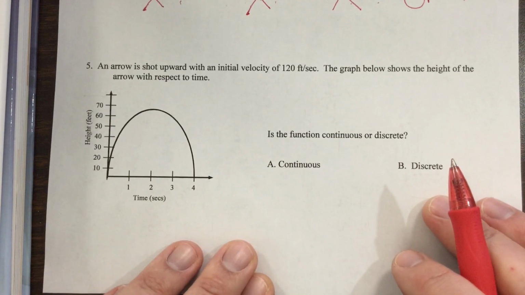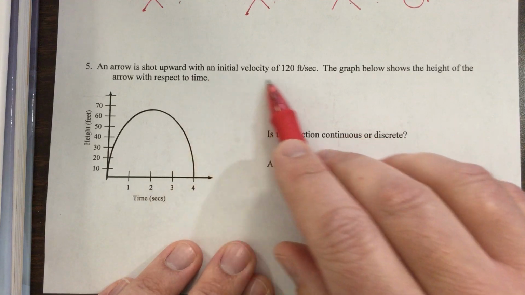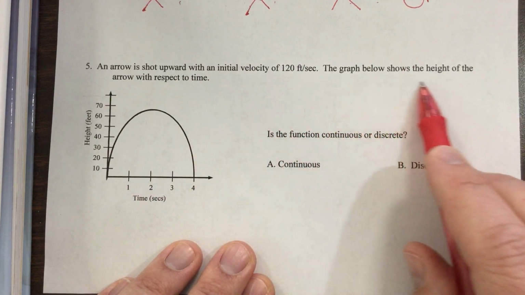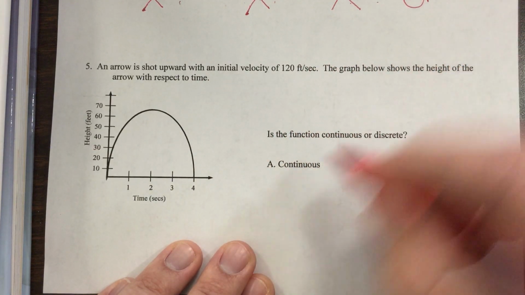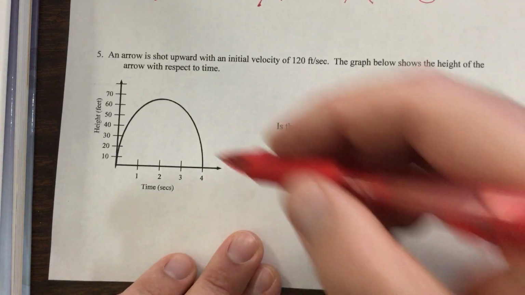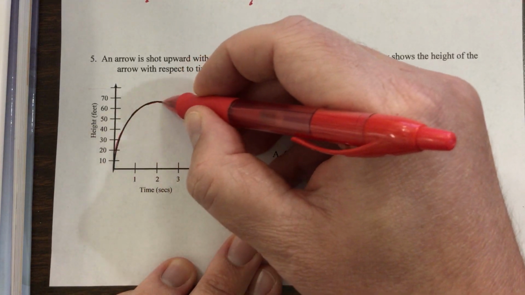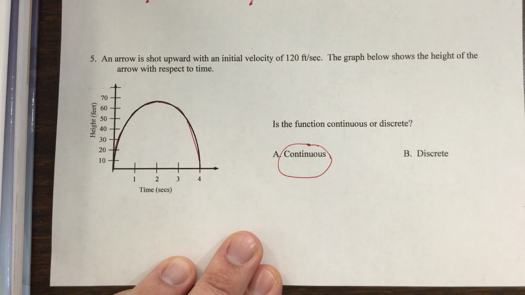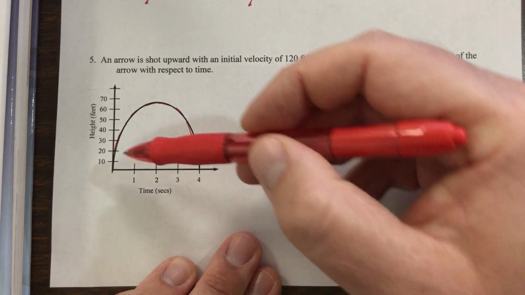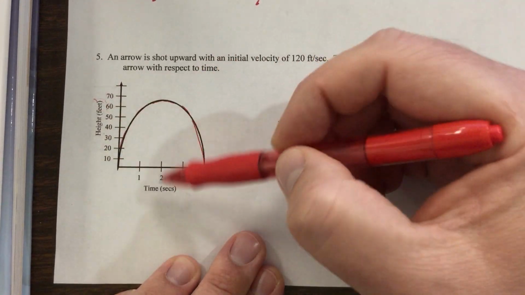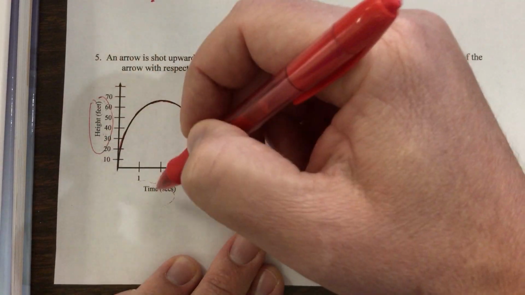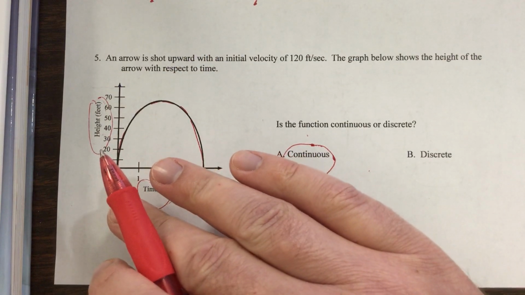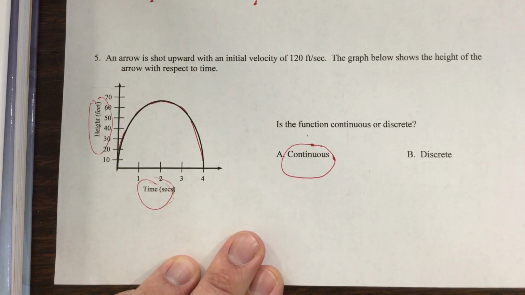All right. The last one, an arrow shot upward at the initial velocity of 120 feet per second. The graph shows the height with respect to time. Is this discrete or continuous? Well, because it is a continuous line connected by dots, that tells me it's continuous. Also, because height and time can be fractional amounts, that would also imply that it could be continuous.